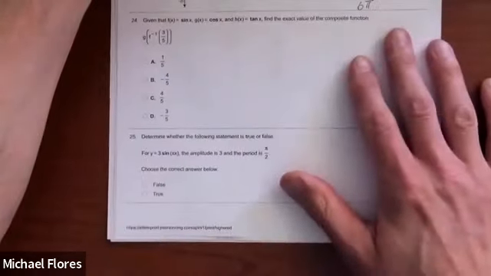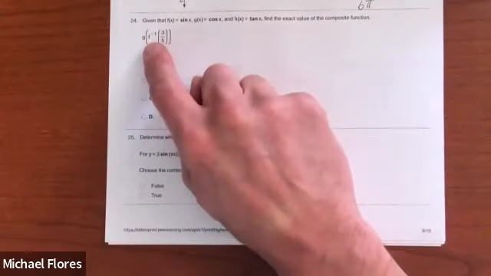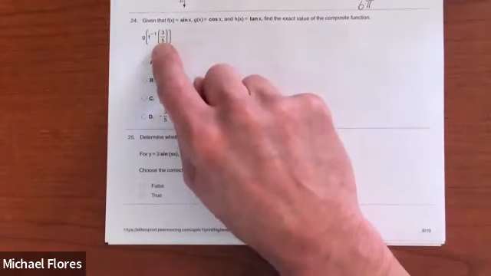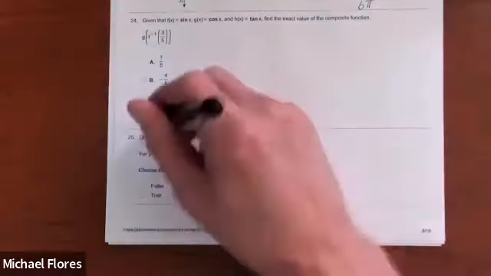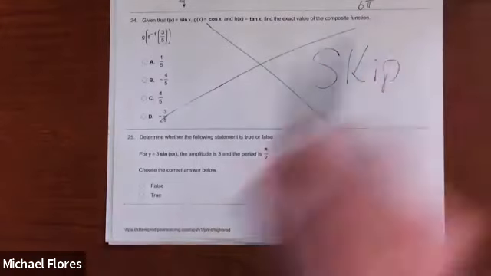Example 24. Wait, did you say 24 or 23? The answer is A. Okay, F inverse. This is the one we're not doing. Thank you. Thank y'all. Man, y'all are really good. Skip this one if you're working along at home.